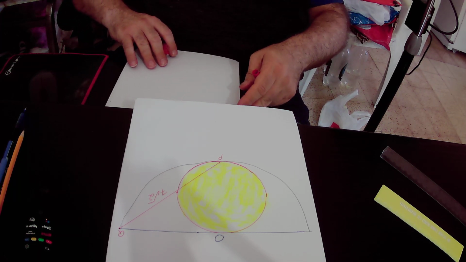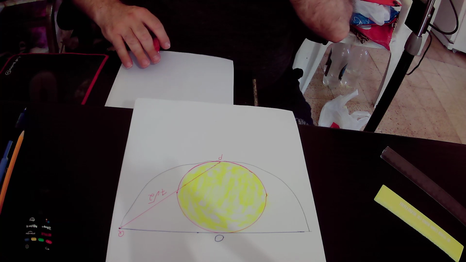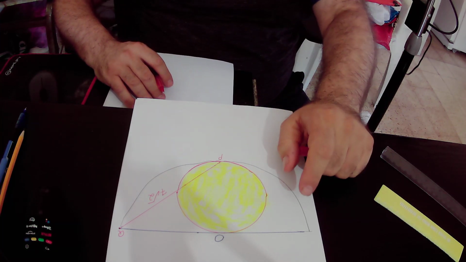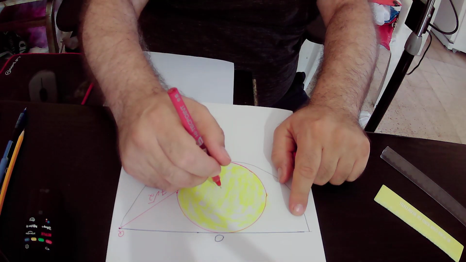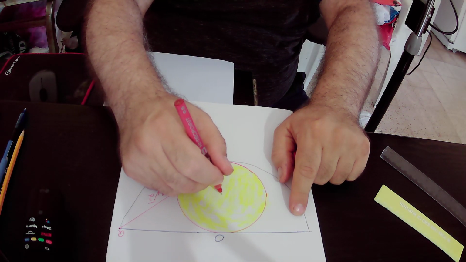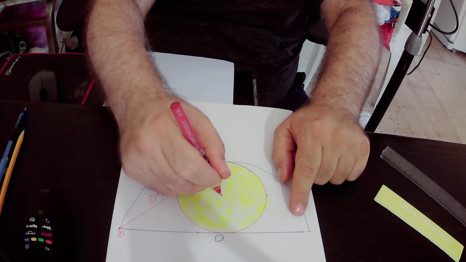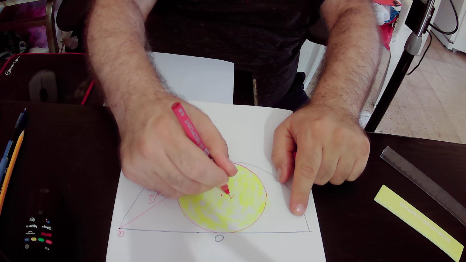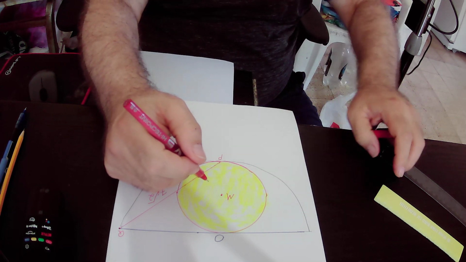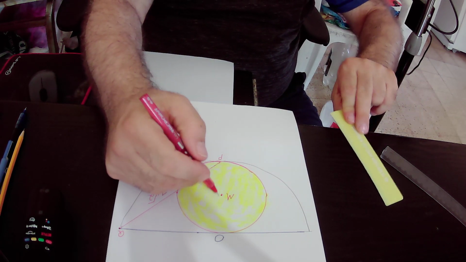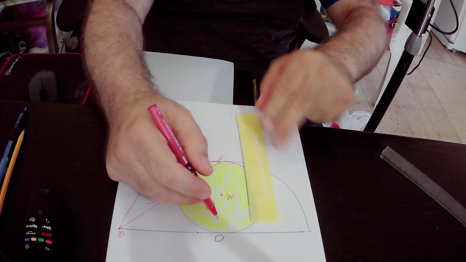So we will define the center of the yellow circle as M, and then we will connect points O and M together.